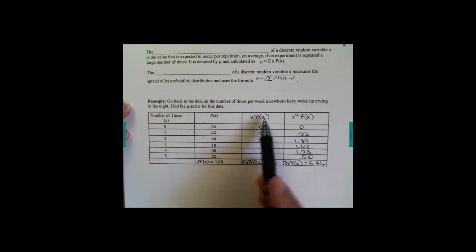I've finished my calculations, and so you want to check before we go forward. Make sure you're doing this correctly. I'll go through one of these with you just to make sure you know what we're doing. When I said x times the probability of x, of course I'm multiplying the first column times the second column. The first one comes out to be 0 because 0 times anything. The second one comes out to be 0.22 because it's multiplied times 1. The third one is 2 times 0.46, 0.92, and you get the picture.